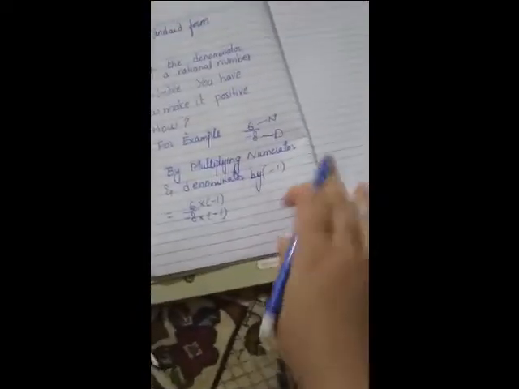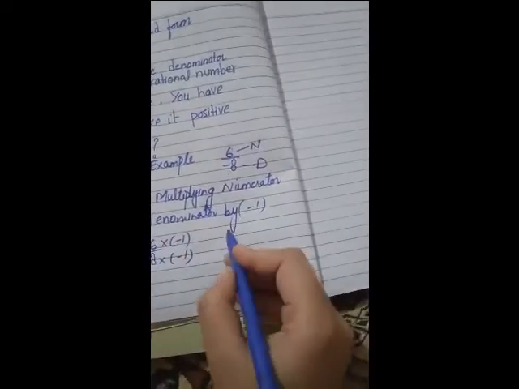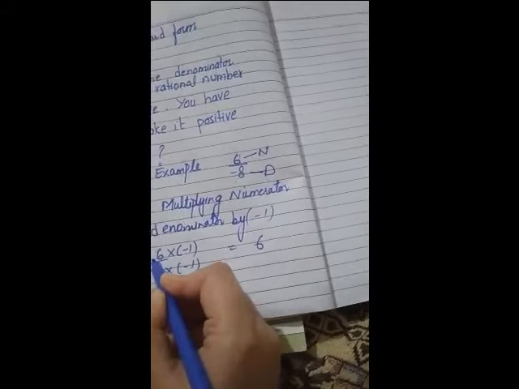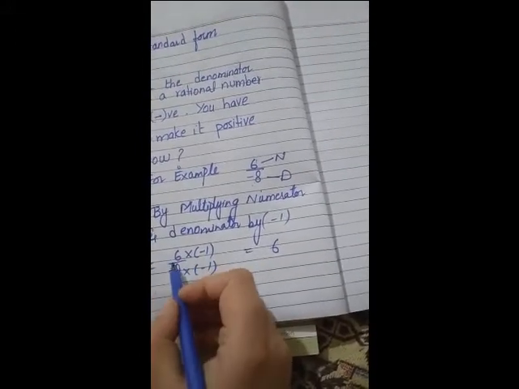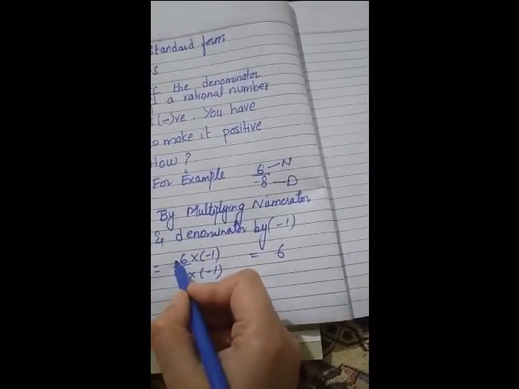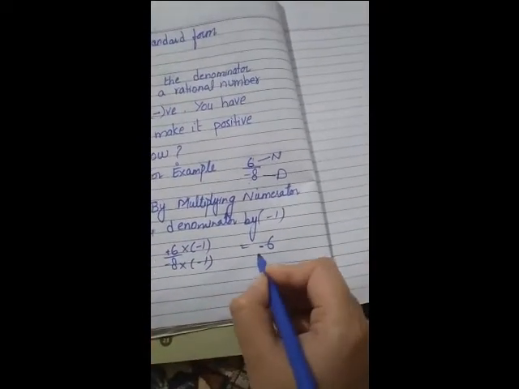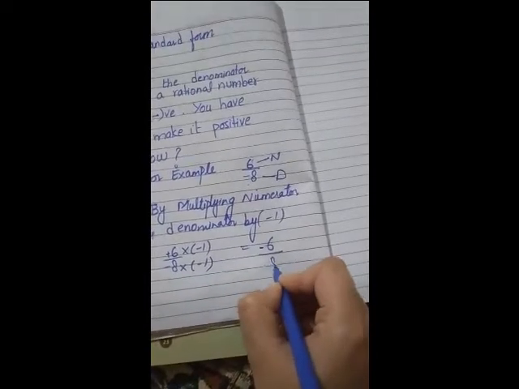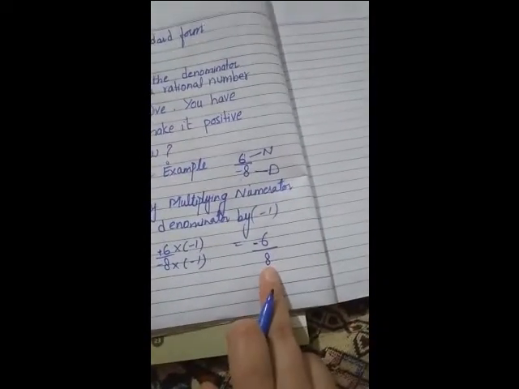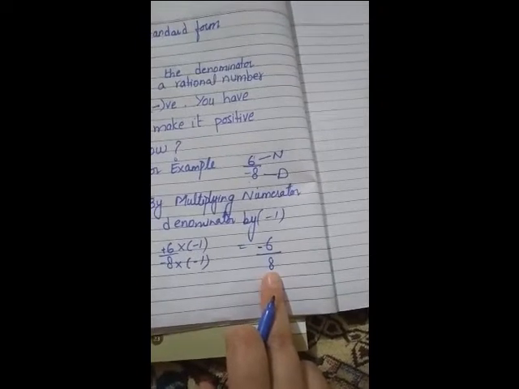So 6 ones are 6, and if an integer has no sign with it, it means the sign with 6 is positive. Plus, minus minus, minus minus plus, so 8 ones are 8. So now the denominator is converted into positive.